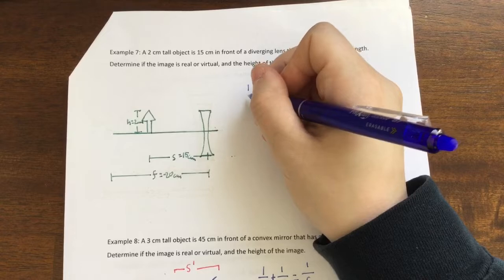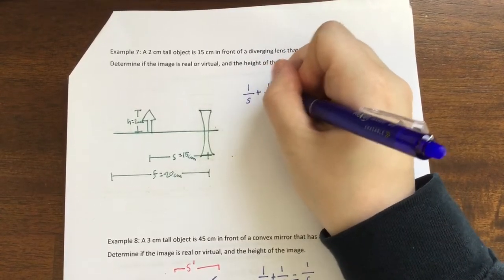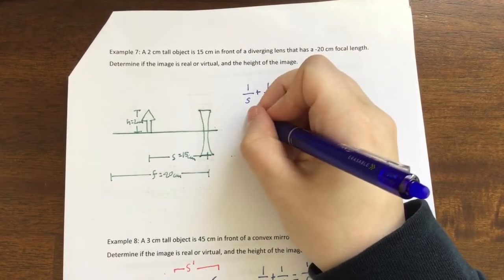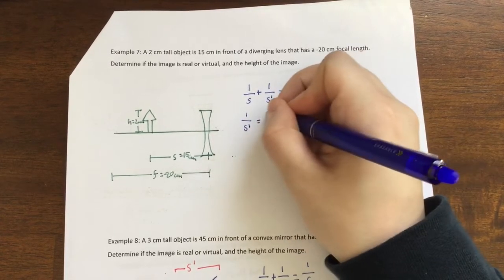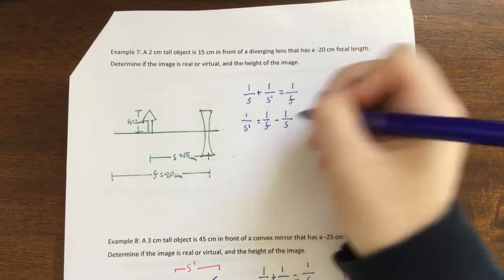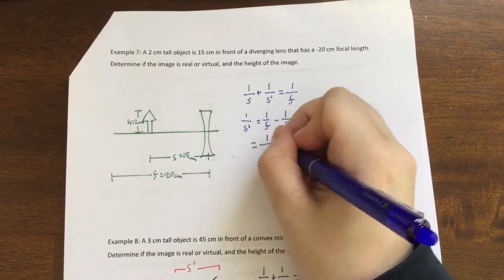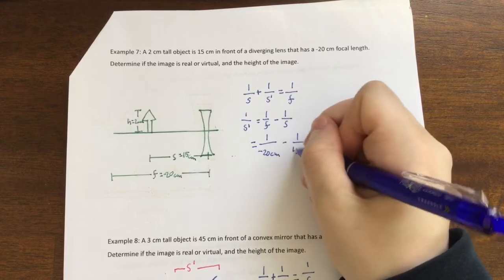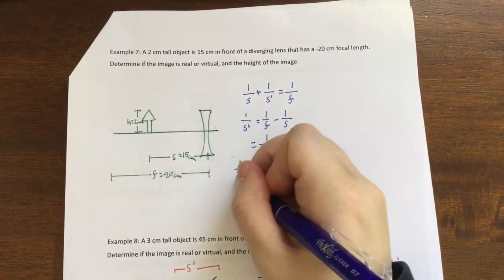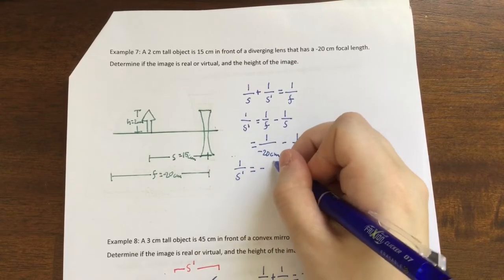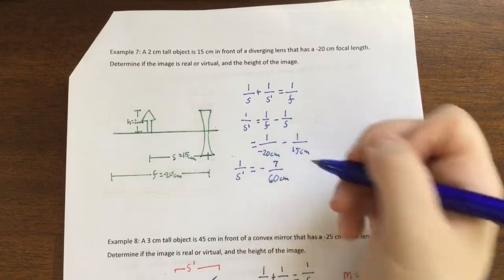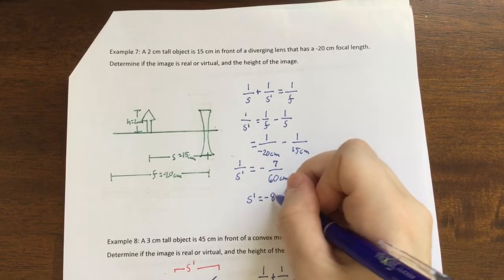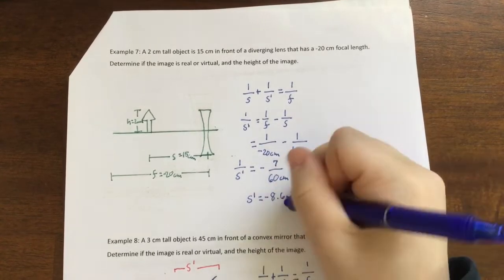The equation that we're working off of is 1 over S plus 1 over S prime equals 1 over F. Rearrange that: 1 over S prime equals 1 over F minus 1 over S. We can plug in minus 1 over 20 centimeters minus 1 over 15 centimeters. 1 over S prime equals minus 7 over 60 centimeters, which gives us that S prime is equal to minus 8.6 centimeters.